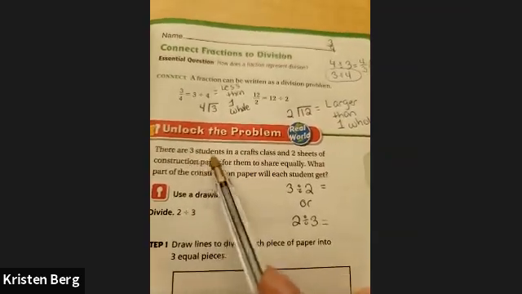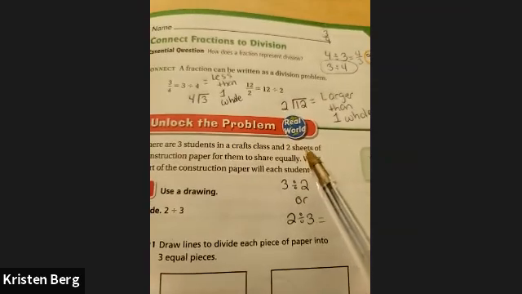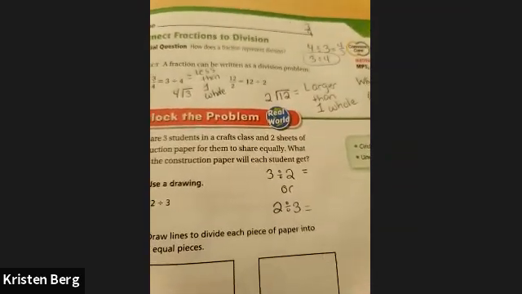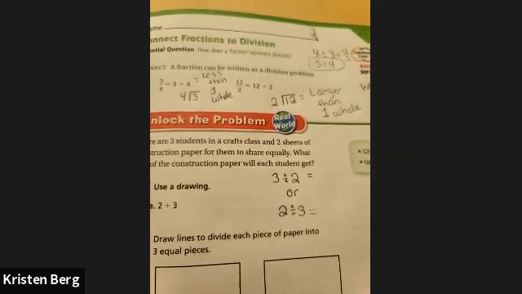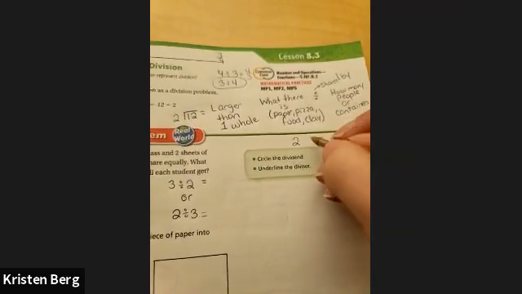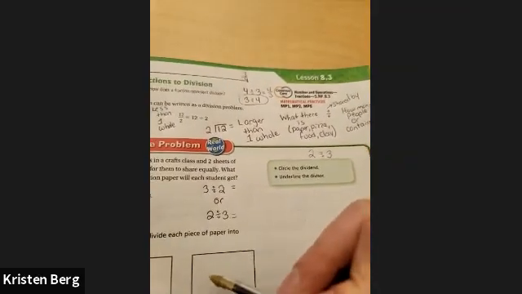Oh, so you're going to share 3 people to paper. I mean, that just doesn't make any sense. So in this case, you are taking the what is there. Well, there are 2 sheets of paper, and then you're going to divide it amongst how many people? Well, it's going to be 3 people. So therefore, this is going to look like this.